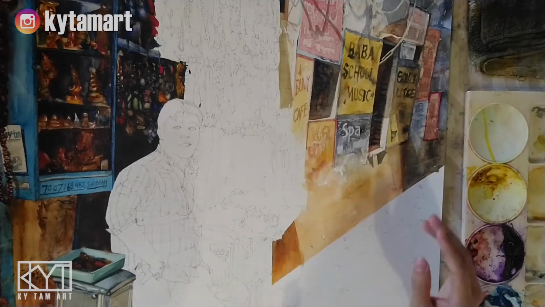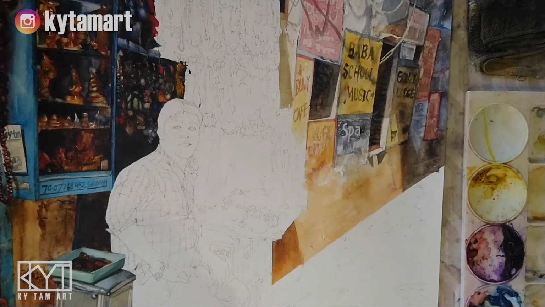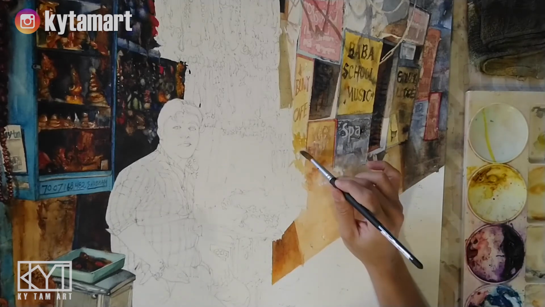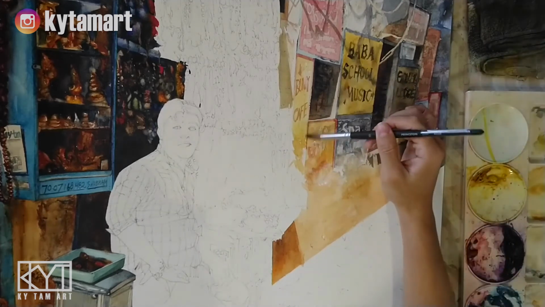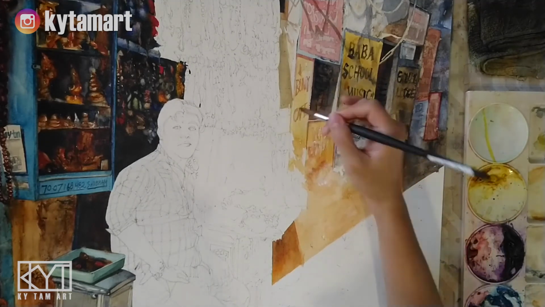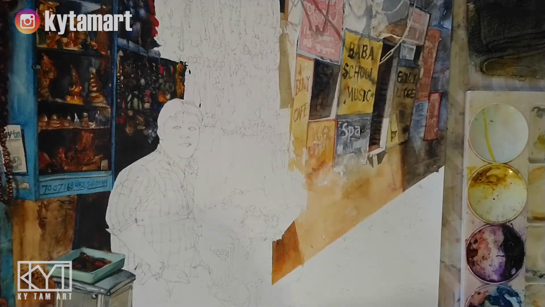Just touching up with my fingers and using some of the yellow paint to continue painting some of the areas so that it looks more complete there. And we're coming to an end of this part of the painting.